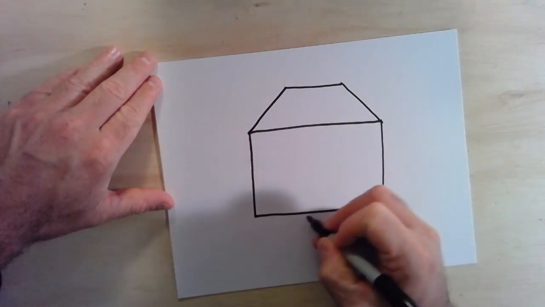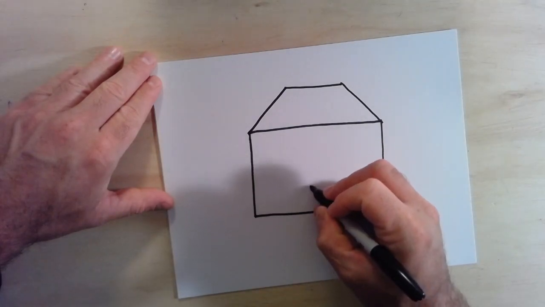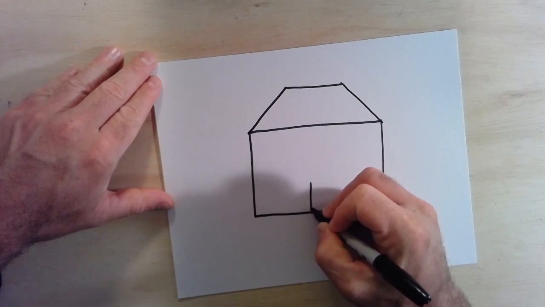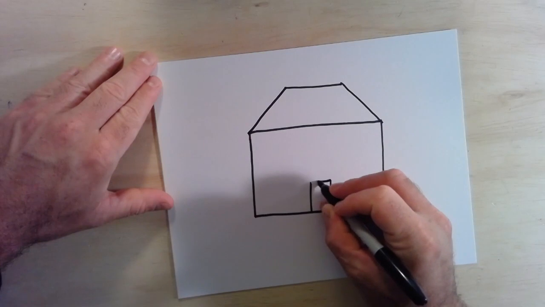Let's make a front door. Every house has to have a door or else you can't get in. So I'm going to make another rectangle. Down, over, up, over.